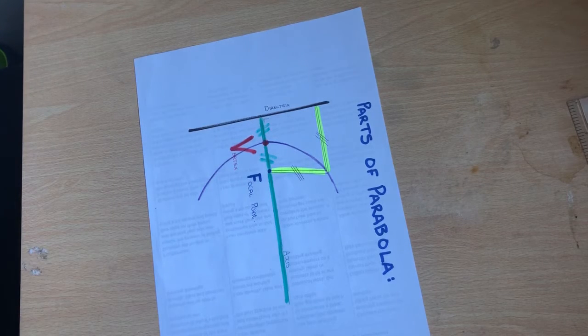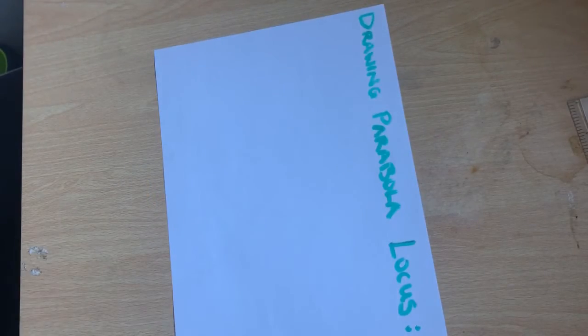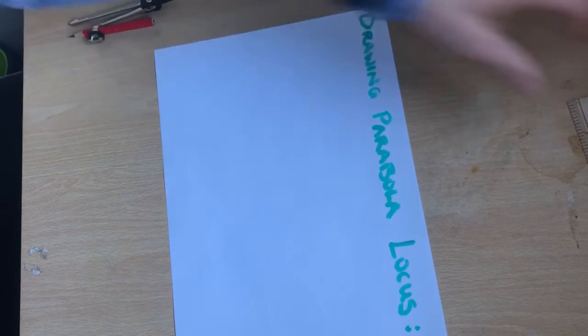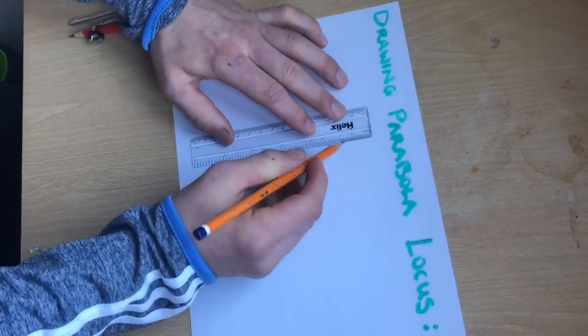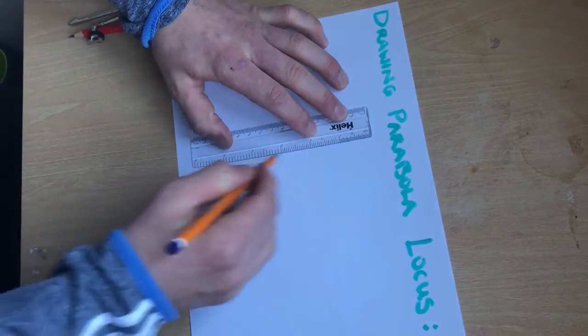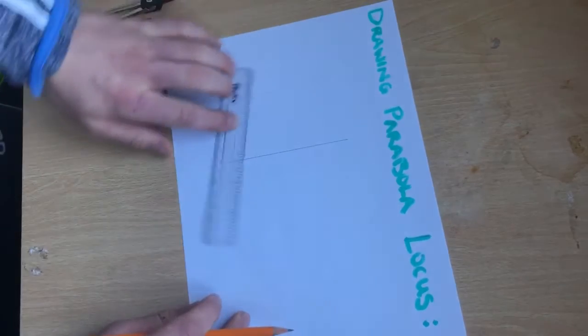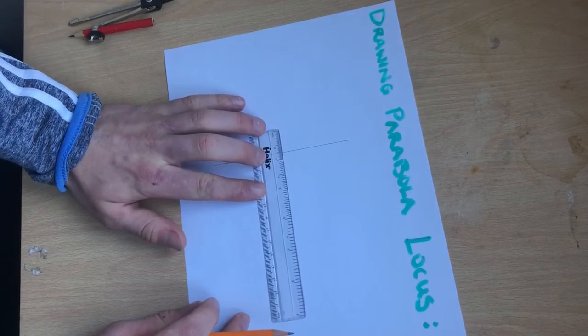So first of all, we'll do a question in the locus method. To set up our question, we'll draw our directrix first, like so. We'll draw our axis perpendicular to the directrix.